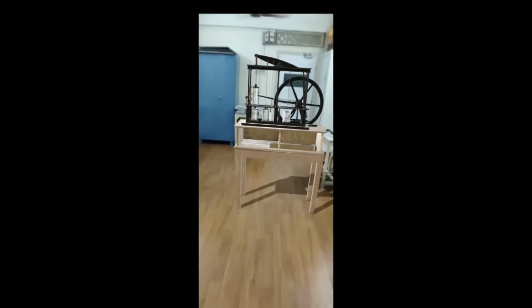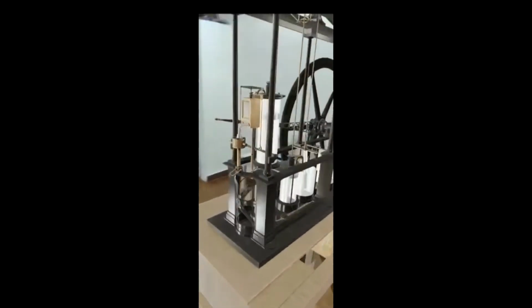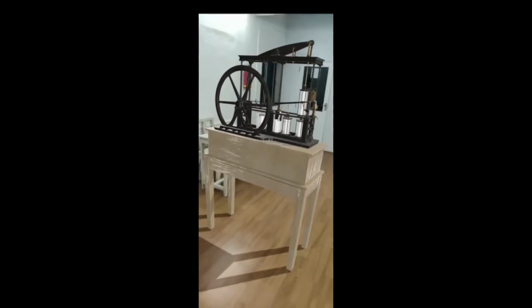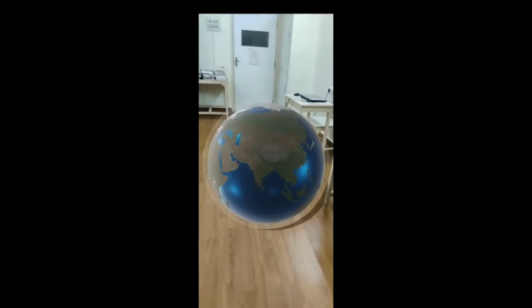This is a 3D model of a steam engine. This is a 3D model of Earth.